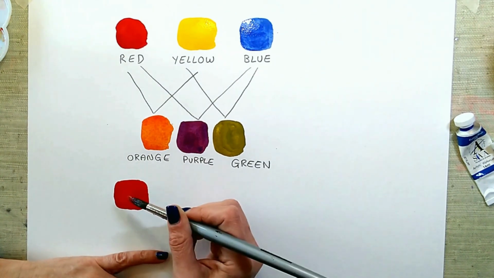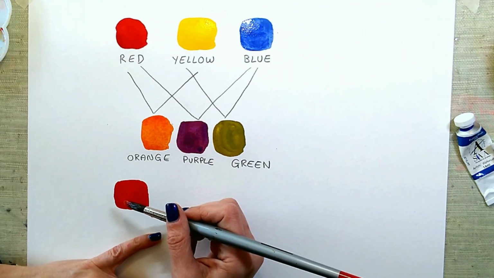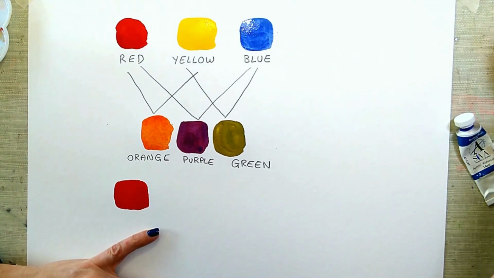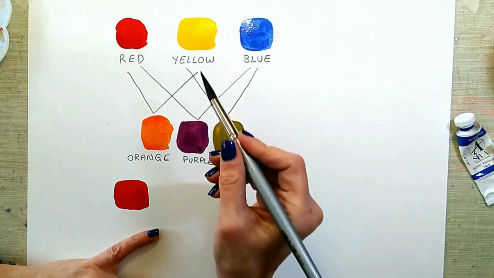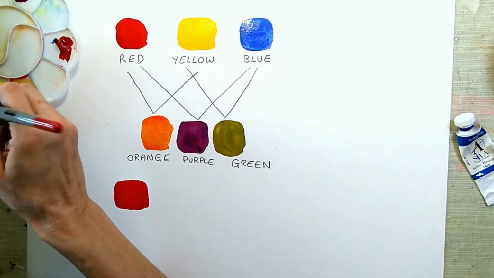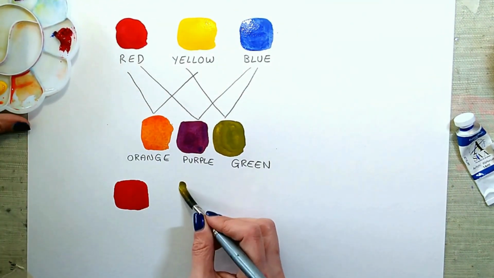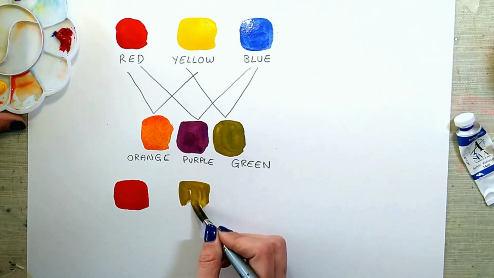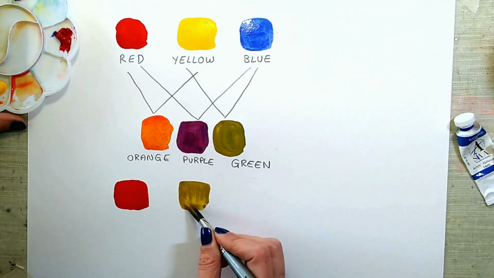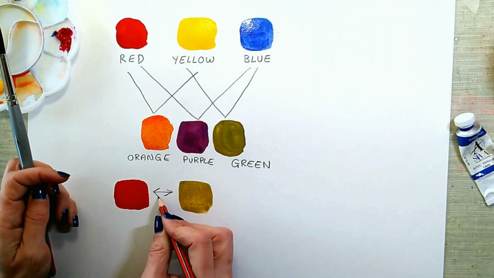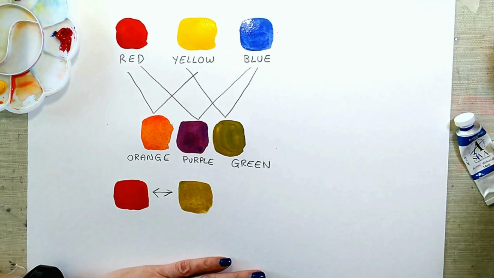Now if we have red, which of the two primaries are left? We're left with yellow and blue. We've already discovered that yellow and blue make green. This means, let's get some more colour mixed up here, that green is the opposite to red and red is the opposite to green. So these are opposites.